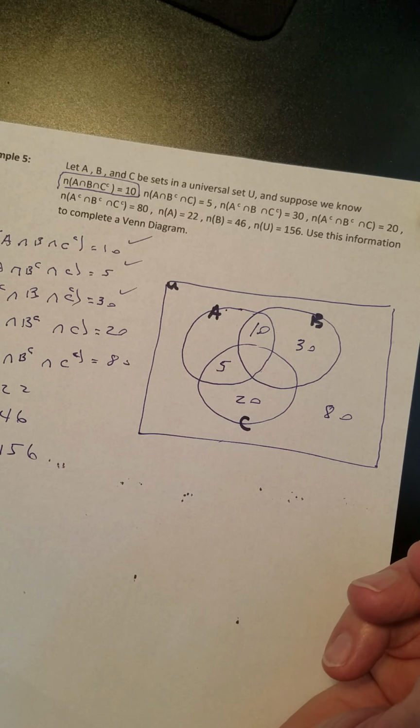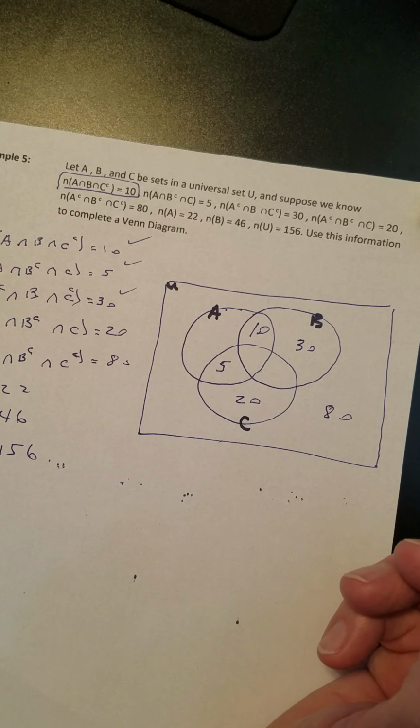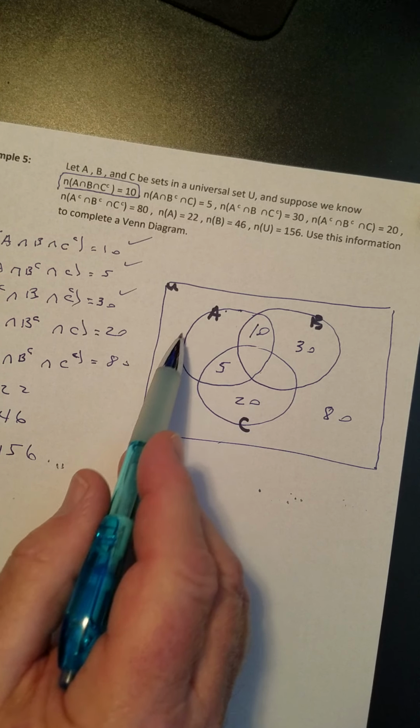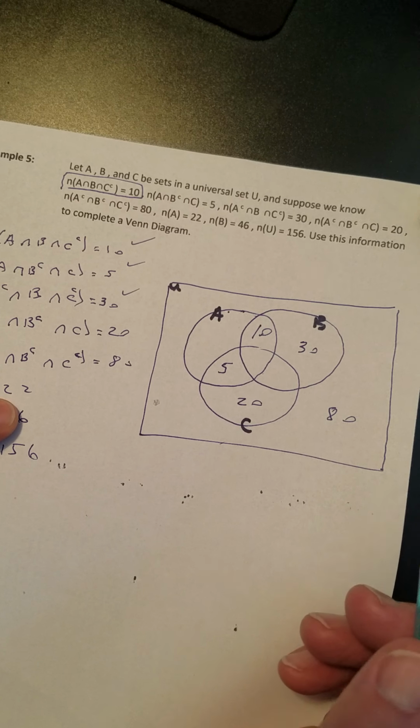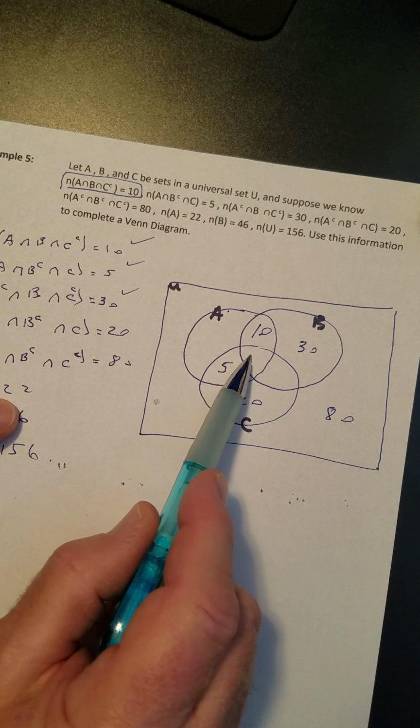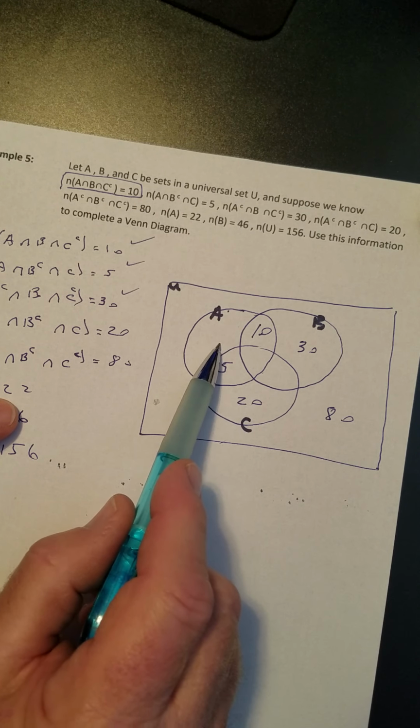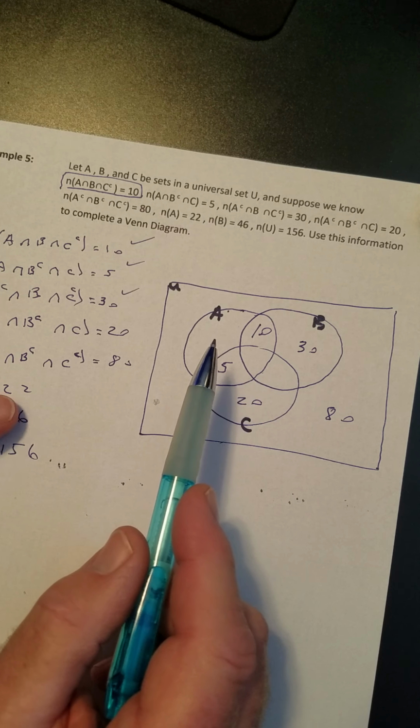Okay, now it's going to start getting a little tricky. Altogether in A, this says I have 22. Problem is, I don't know either one of those two. If I knew one of them, I could just subtract to get the other number. Let's go to the next one.